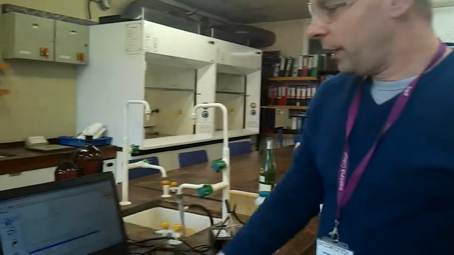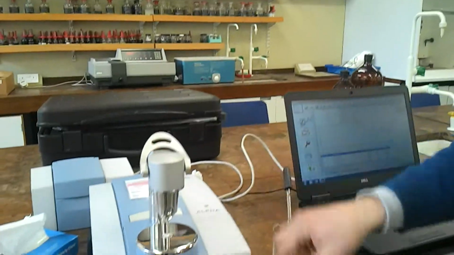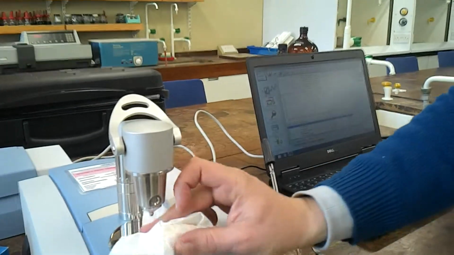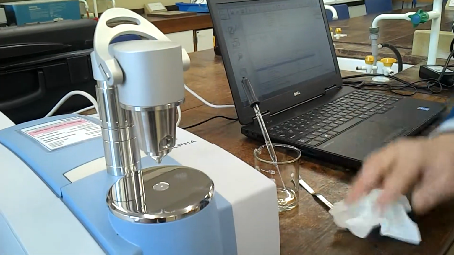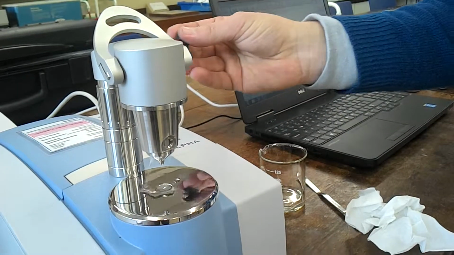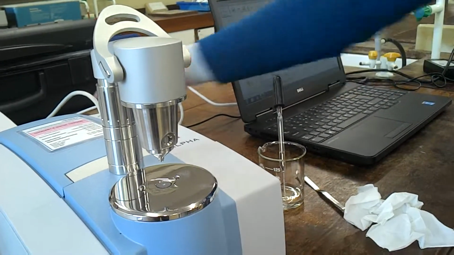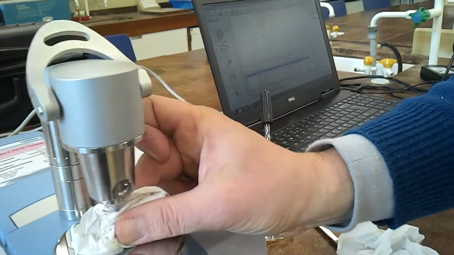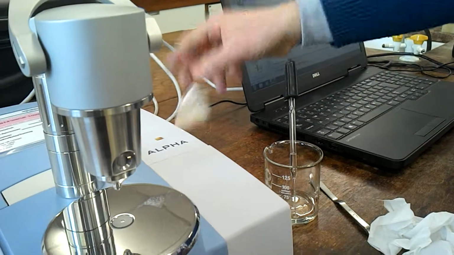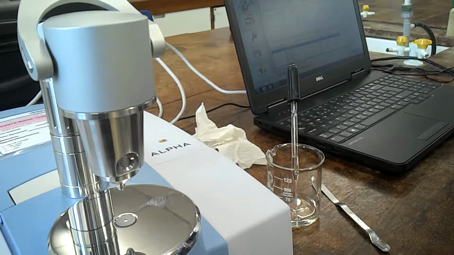Following having done the analysis, and when it's saved, all we simply have to do is clean again. So we wipe off our sample, put a bit of methanol on to make sure that we have cleaned all of the sample. And that has completed our analysis.